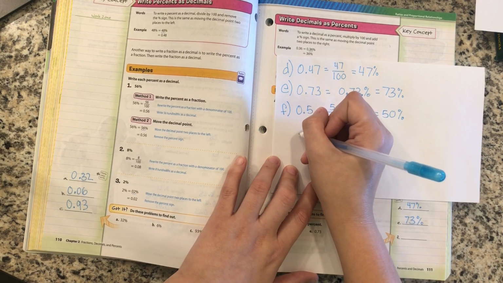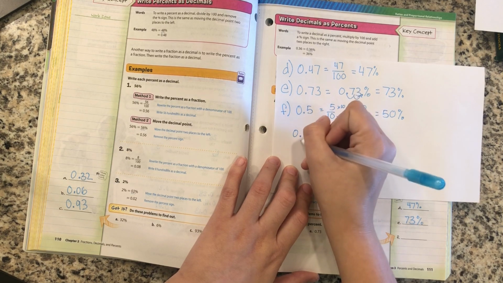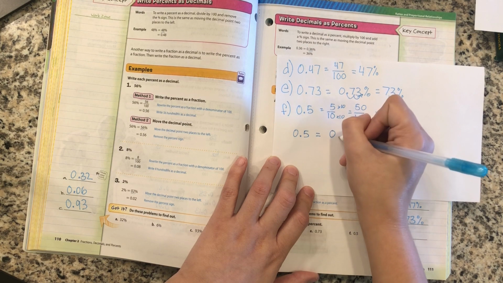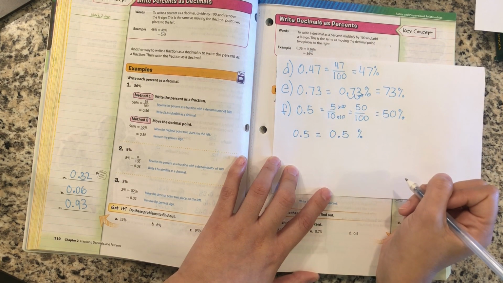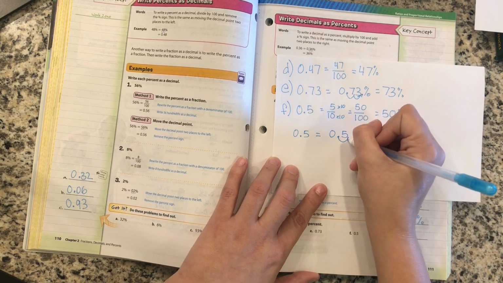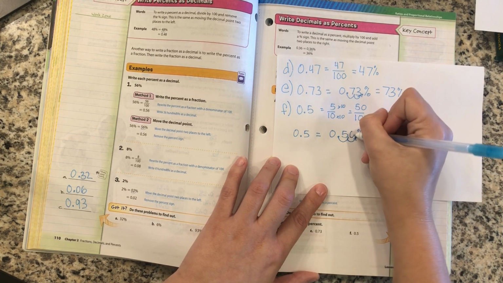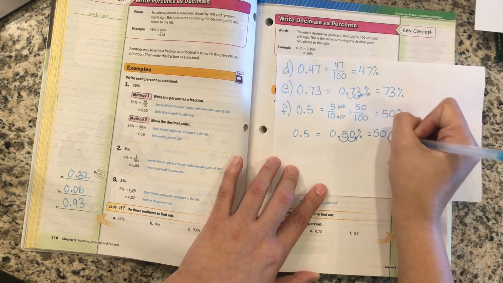Our second method is to move the decimal point. So we'll have our decimal point and we'll add our percent to the end, and we have to move our decimal point to the right 2 places. 1, 2. So that puts our decimal point there. We'll have to add a 0 to the end to make it 50%.